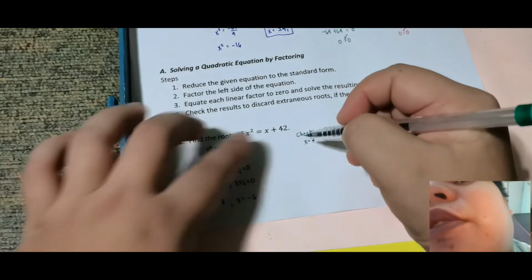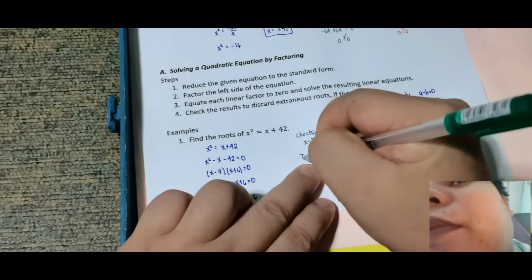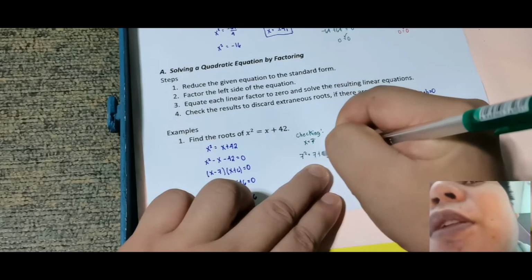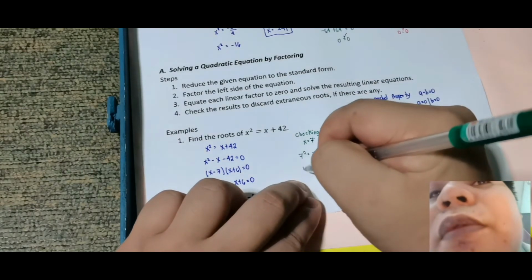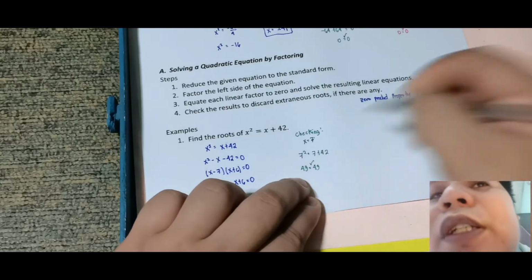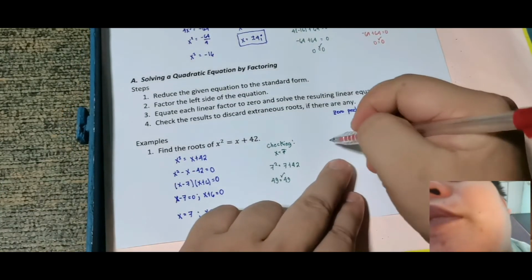So, dito tayo, no? So, that is x squared is equal to x plus 42. So, this is 7 squared is equal to 7 plus 42. Okay, that is 49 is equal to 49. Which is true.